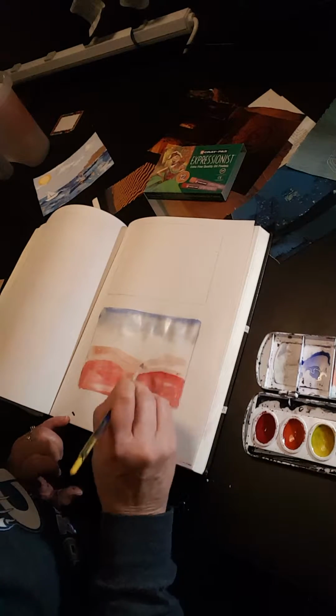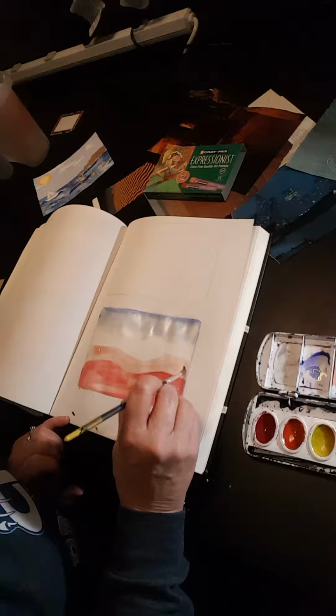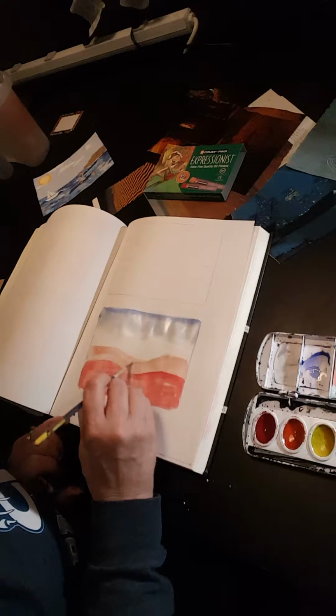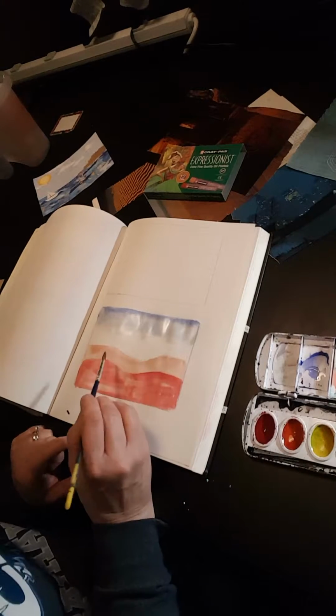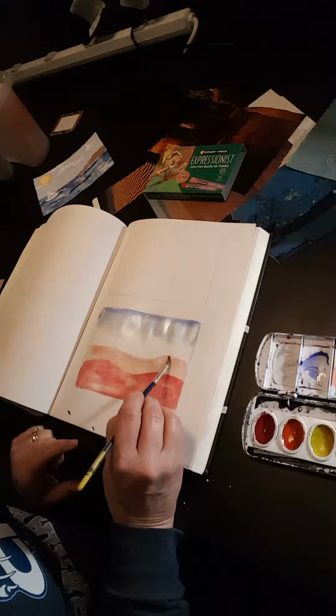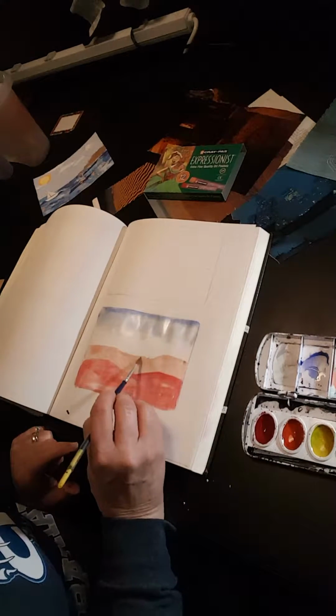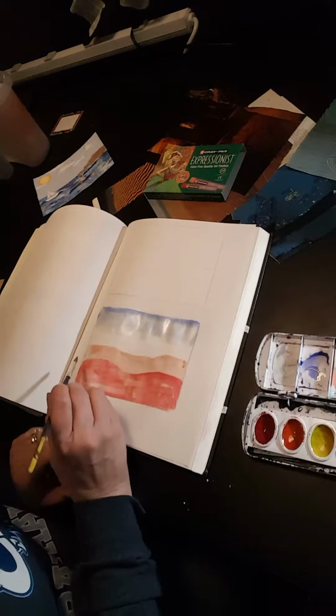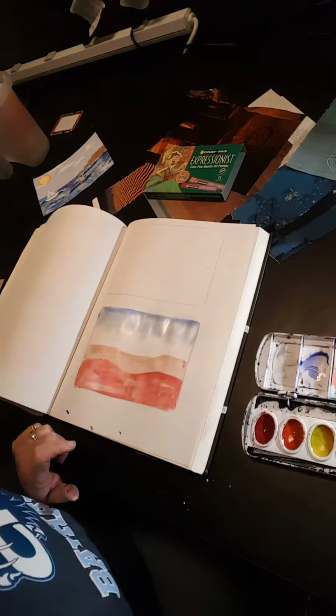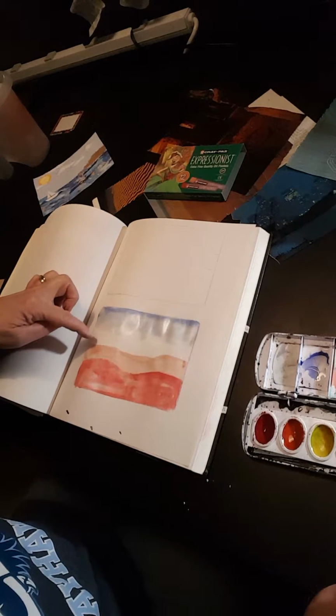All right, so just remember the whole idea is to create the illusion of depth and to use value and saturation to get that idea across. All right, looks pretty good. I'm happy with that. All right, so now I'm going to make this a little bit cooler.